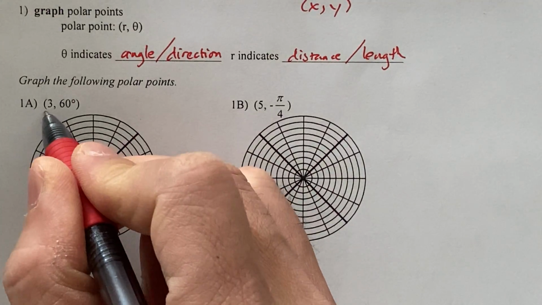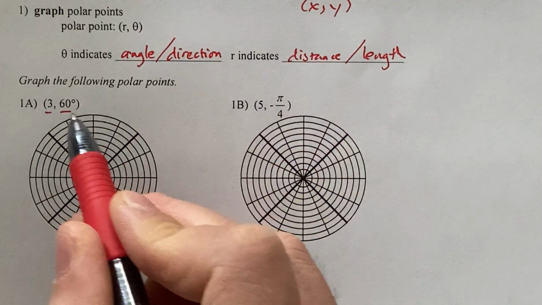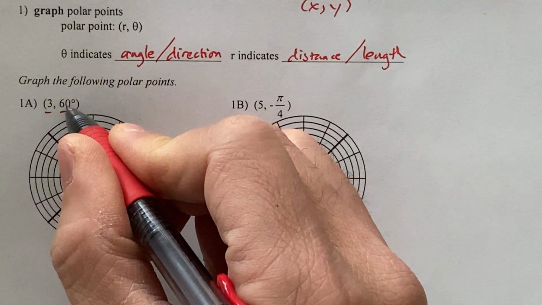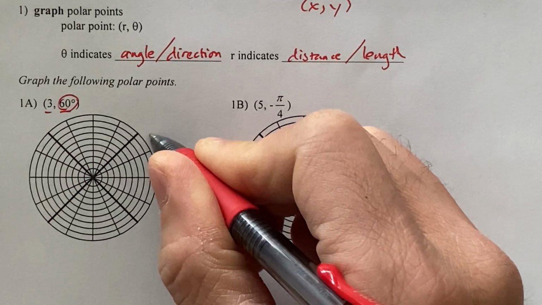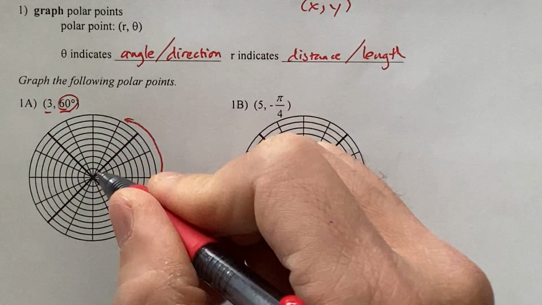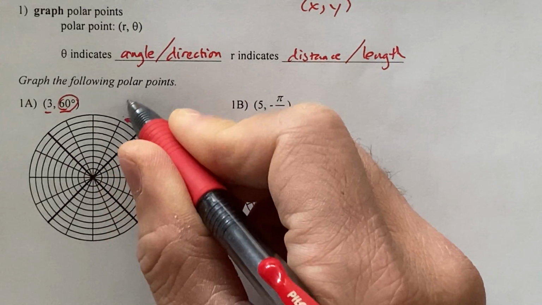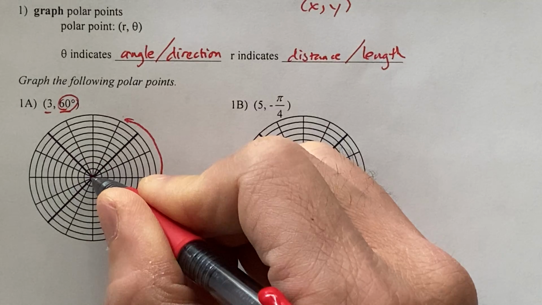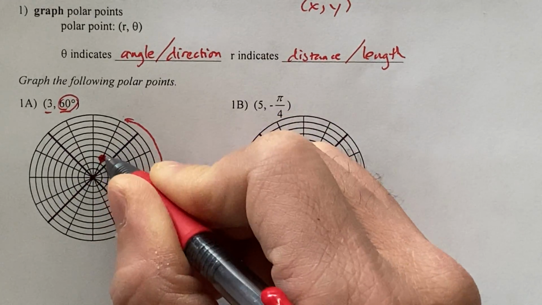What they're going to tell me are two pieces of information: r, which is how far to walk, and then my angle, which is where to look. So I actually begin with my angle, 60 degrees. That means from here I turn and I'm staring at 60 degrees, in this direction. They want me to take 3 steps from the center in this direction. So I'm going to take 1, 2, 3 steps, and that's my answer.